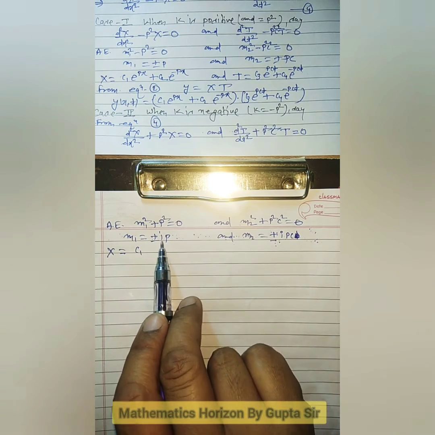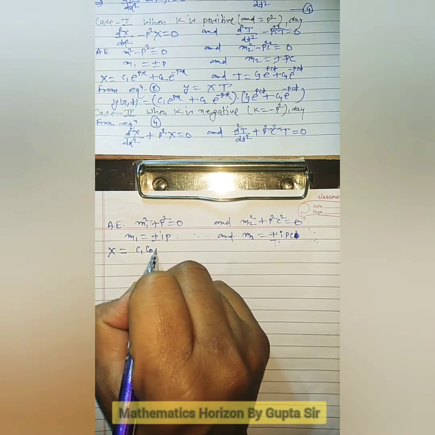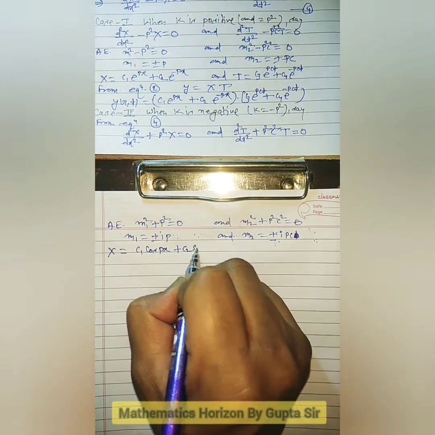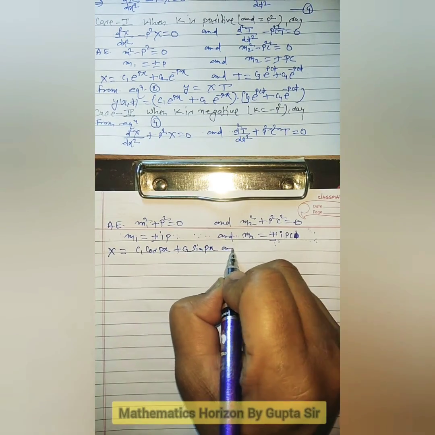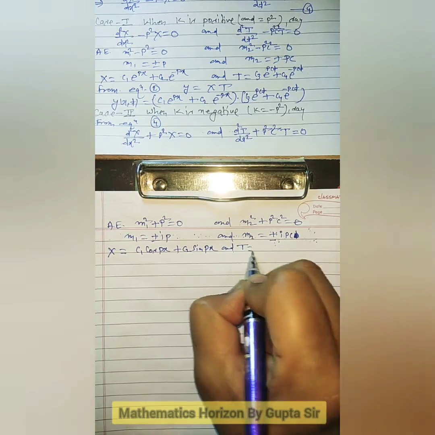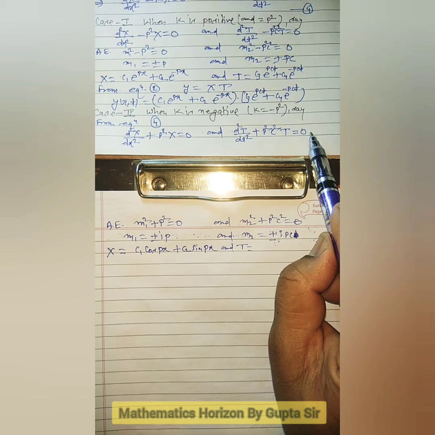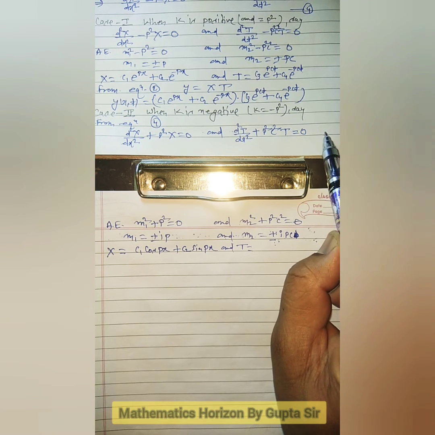Here the alpha part is 0, we have only ip, meaning we have c1 cos px plus c2 sin px. In the second part, capital T, the right-hand side is also 0, meaning the particular integral will be 0.